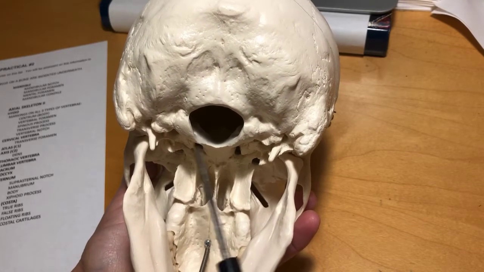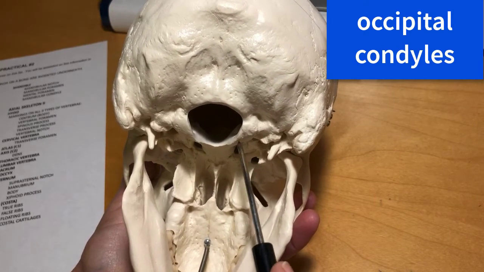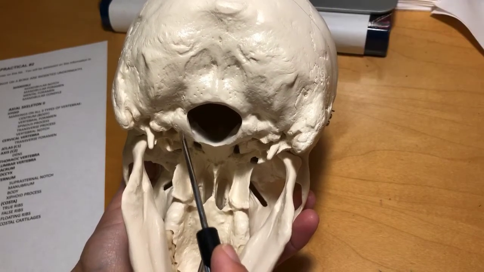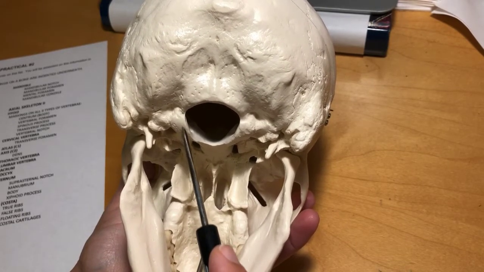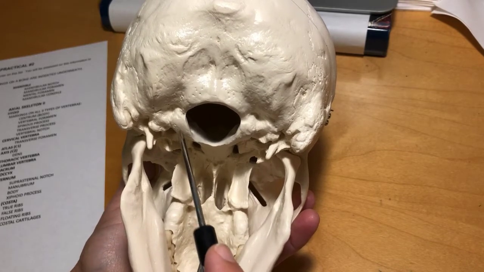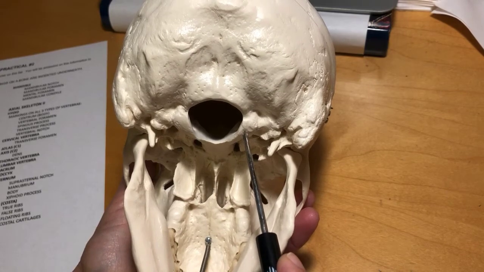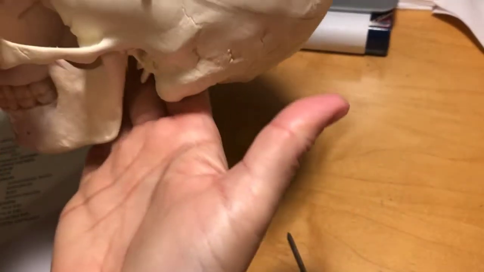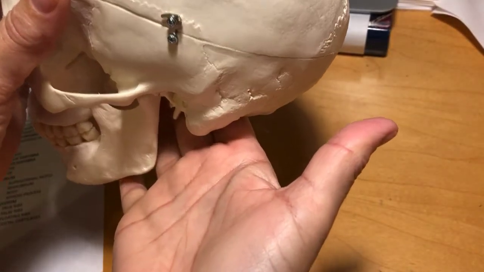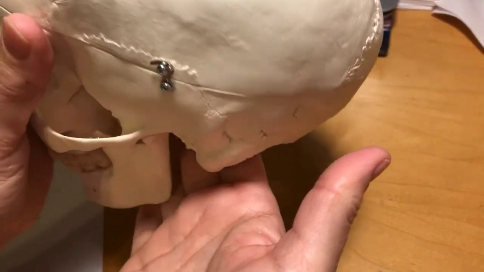We also have these occipital condyles right here and right here. So they're on either side of that foramen magnum. And these two condyles are kind of smooth, and they fit into facets that are on the first cervical vertebrae. That first cervical vertebrae is called atlas, or C1, and they hold up. So atlas or C1 would sit like this, and it holds the skull up. And because they're smooth like that, it gives you the ability to move your head back and forth and nod yes.